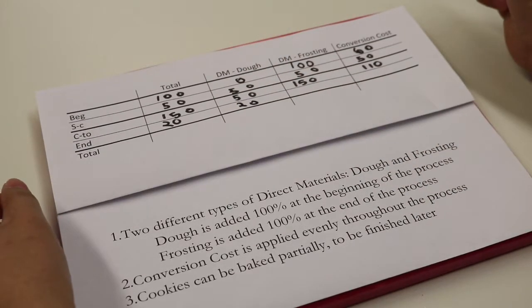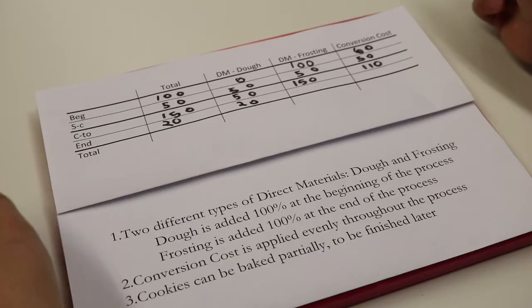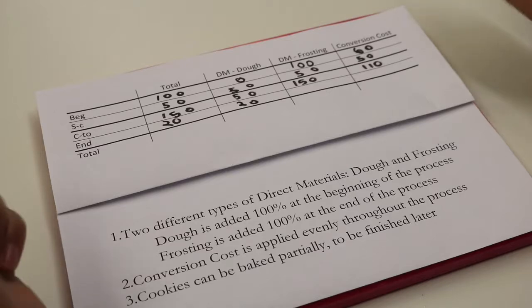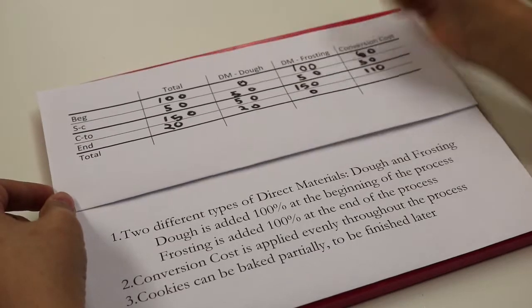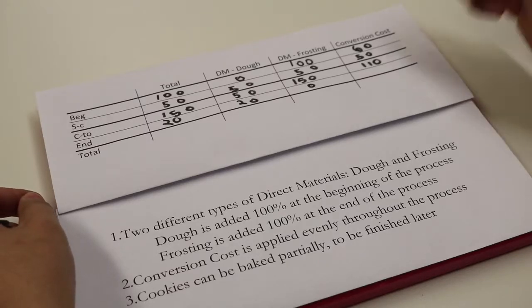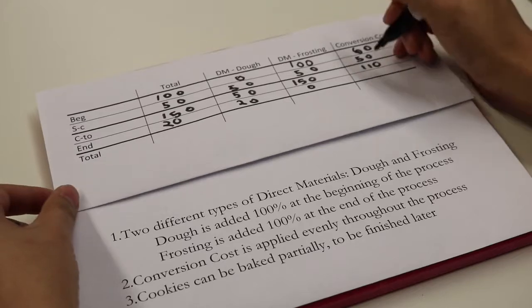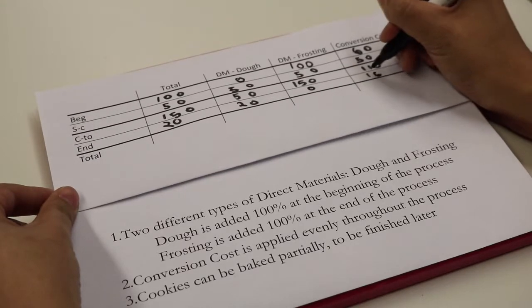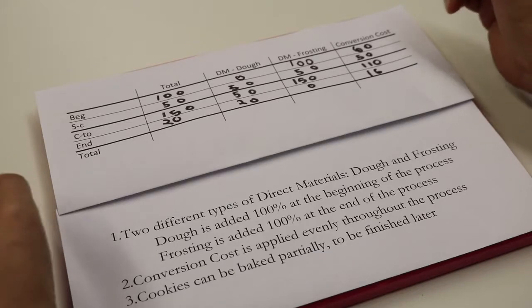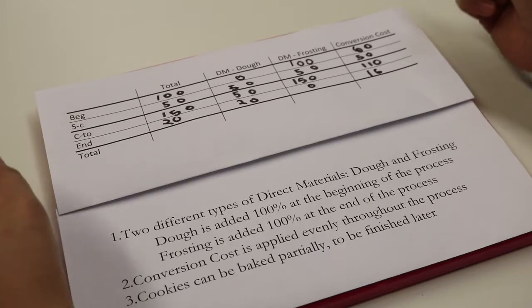And because they're not 100% complete and frosting is added at the end of the process, none of the frosting should have been added yet. So we're going to write 0. And because they're 80% complete as far as conversion cost is concerned, 80% of 20 cookies implies that there were 16 cookies worth of conversion costs applied this period. And for your total, we're just going to add them down.